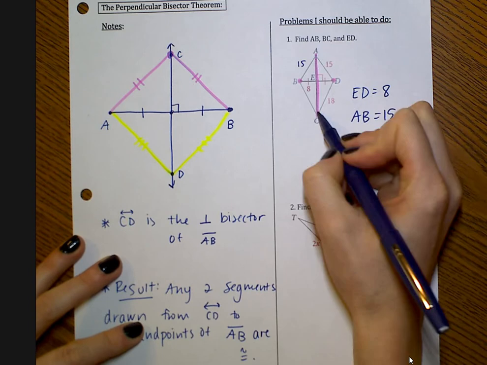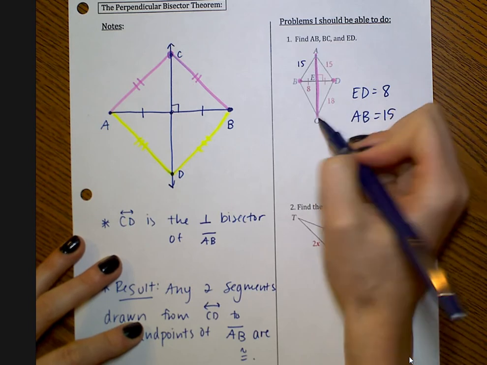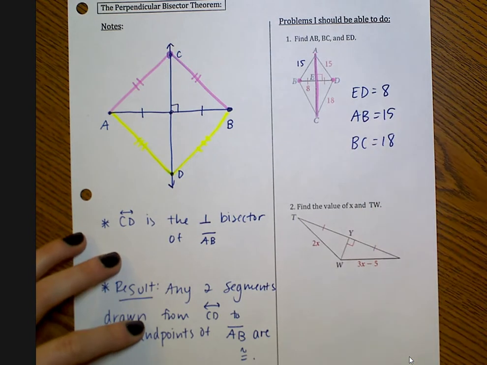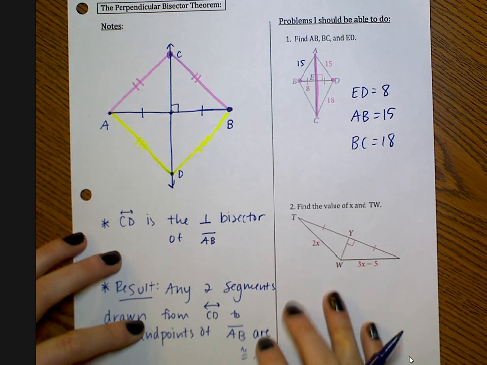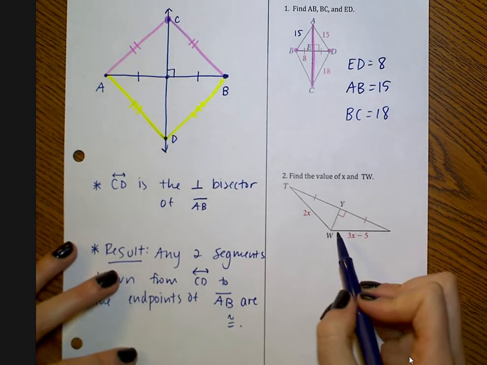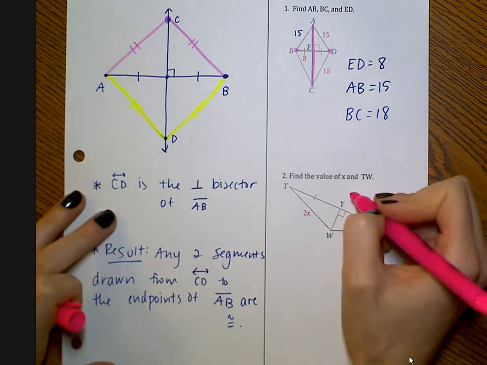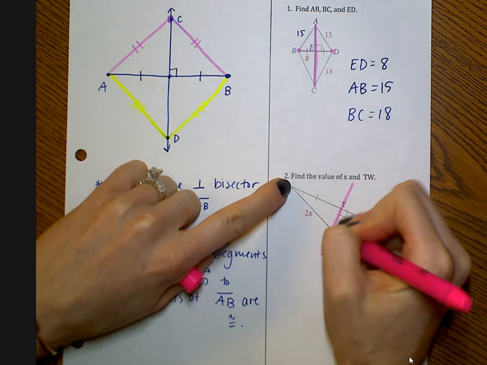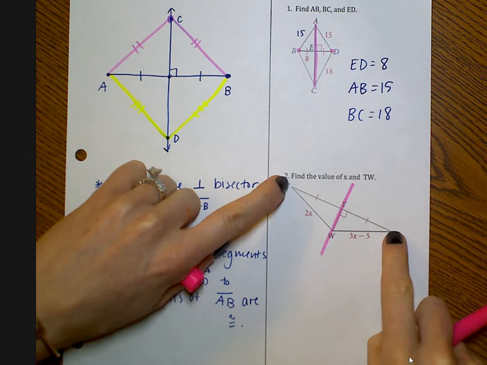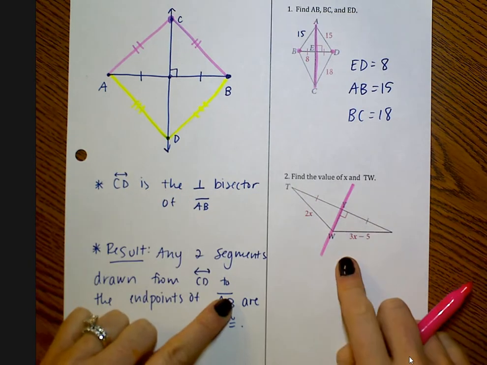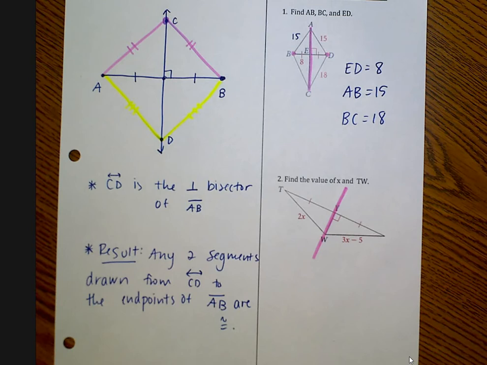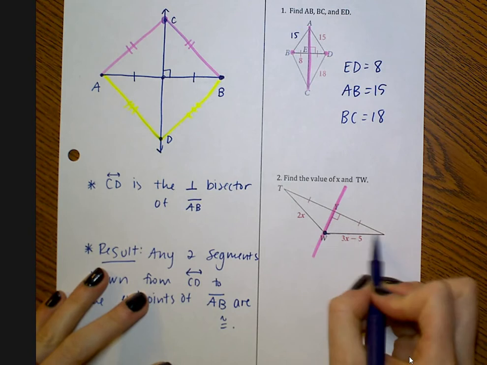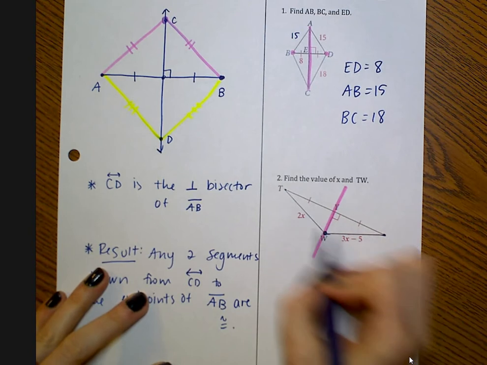Same thing down here, you guys. C to D, if that's 18, then C to B has to be 18. So it's a lot of just, like I said, recognizing what's equal. Down here, it's the same idea. I can tell from the picture, here's the original segment, and this WY piece is cutting this segment in half at a right angle. So WY is the perpendicular bisector. Any point on WY, so it looks like they took W, if you connect it to the original endpoints of the segment, those two are the same.